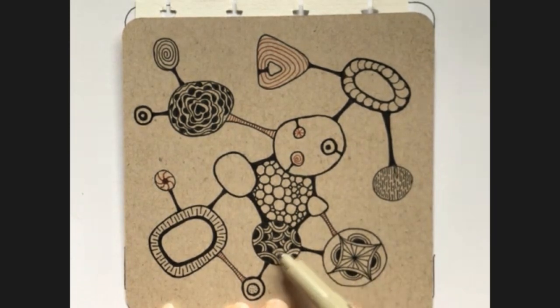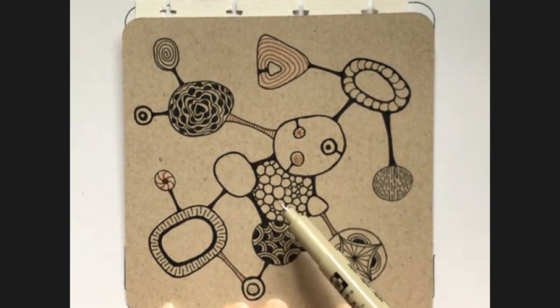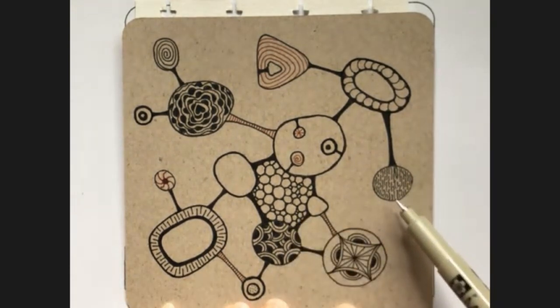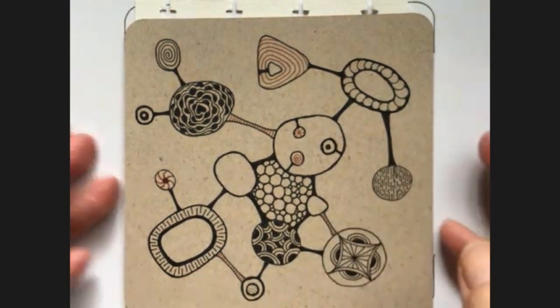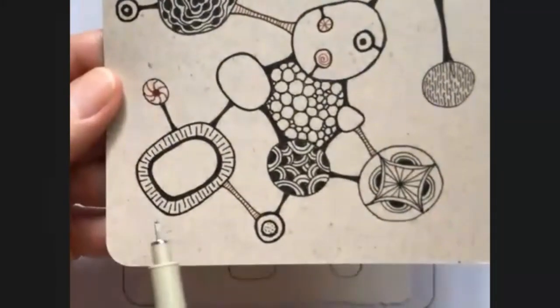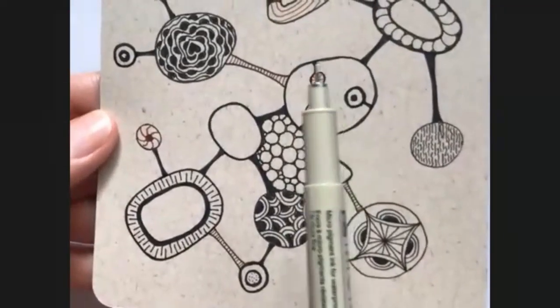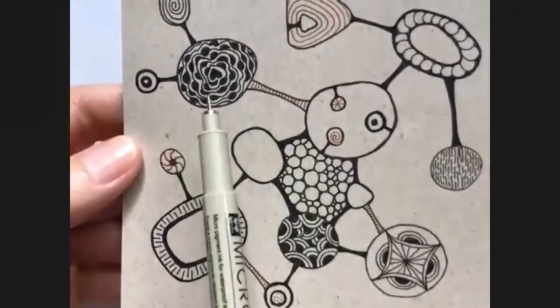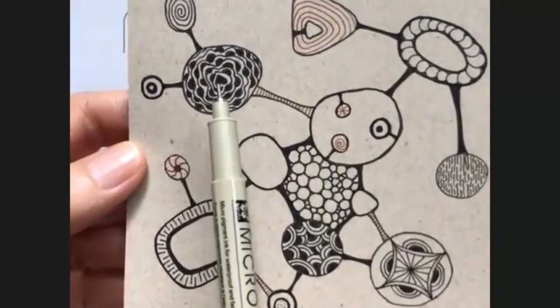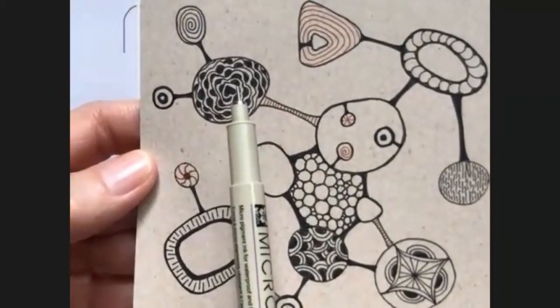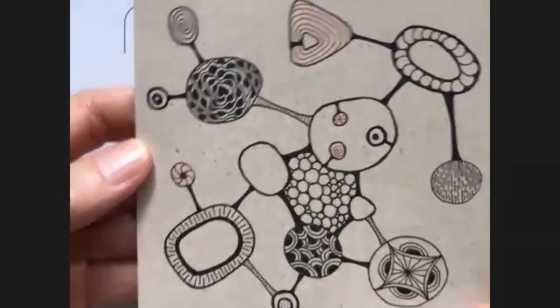And this is just crescent moon, tipple. This is just wavy lines. This is doodah. And these are just random. This is Diva Dance, where I started it with the heart. And you can see that there's just unlimited things that you can do.